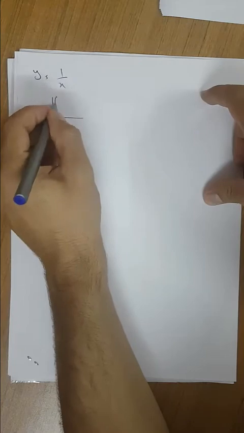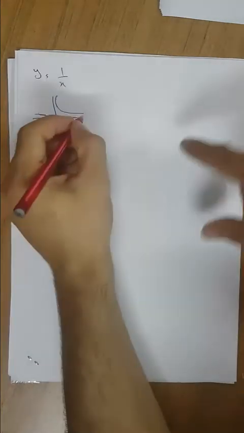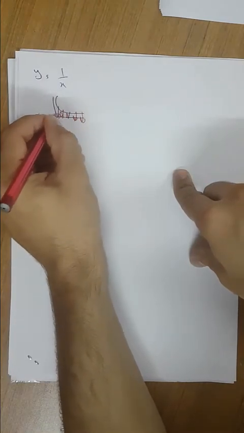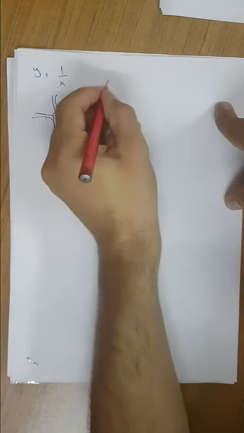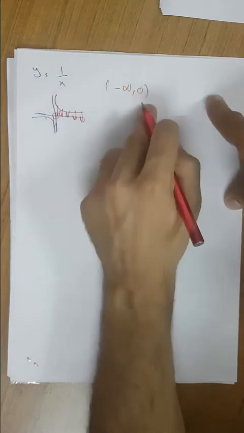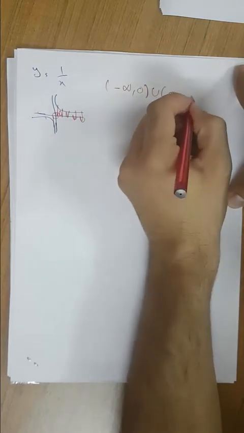Here's the graph. In case you know the graph, especially the basic graphs, you can see the shadow of here is everything except 0. So 0 is excluded. That's why I say negative infinity to 0, open 0, union 0 to positive.